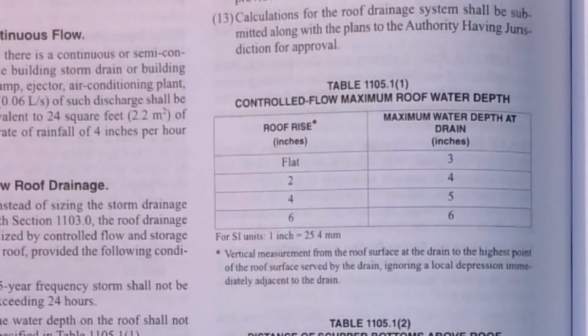Here's your flow maximum roof water depth. If it's a flat roof, your water depth at the drain is 3 inches. The roof rise is right here.